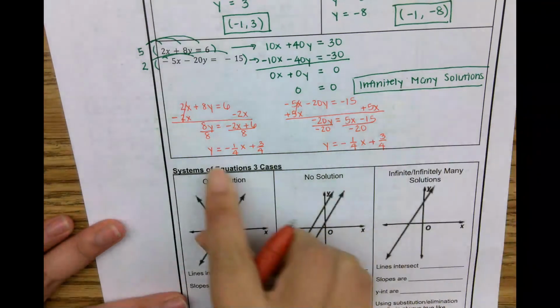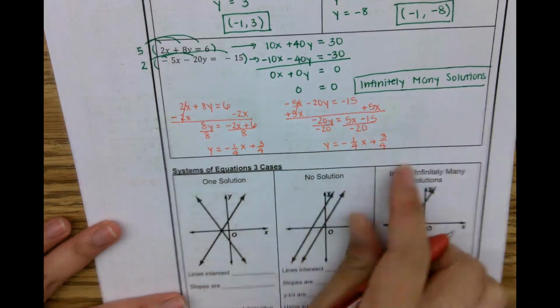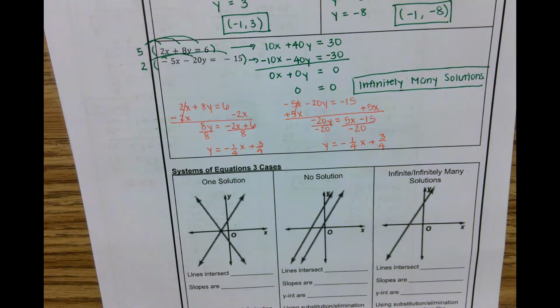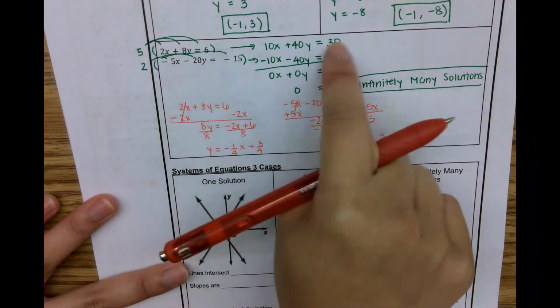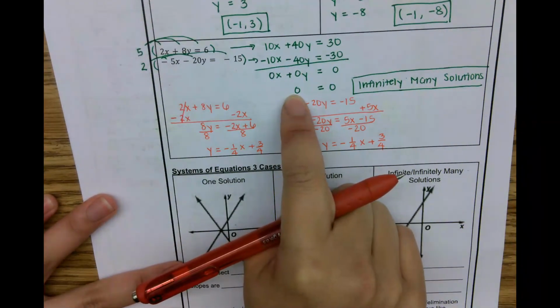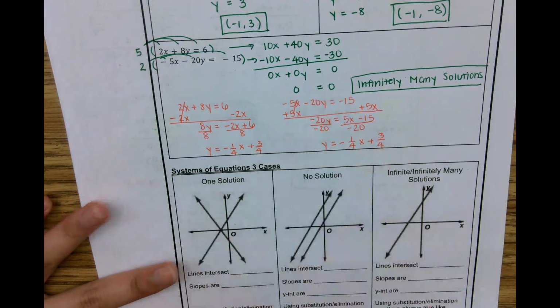And what you can see is the equation of the line is the same. So if I were to graph this, it'd be the exact same line, which is why I have infinitely many solutions. That's why when I solved it with elimination, I ended up with an identity like 0 equals 0.